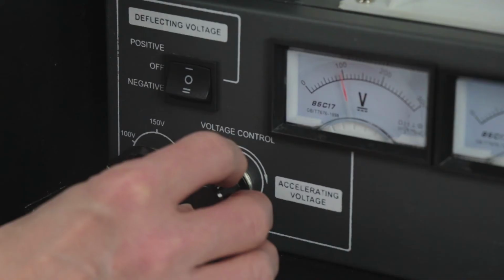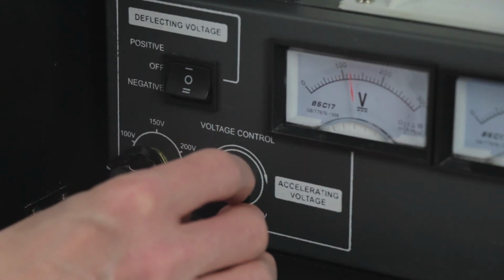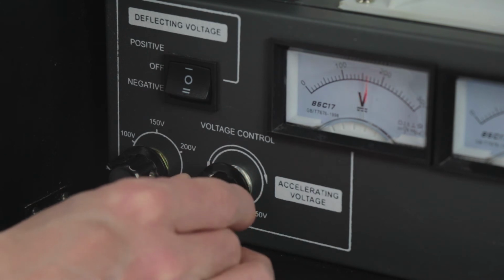Now we will continue by adjusting the current to 1.25, 1.5, 1.75, and 2 amps while keeping the voltage at 100 volts. Remember to always start over at 0 when adjusting these values. Then we will increase the voltage to 125, 150, 175, and 200 for each amp value.